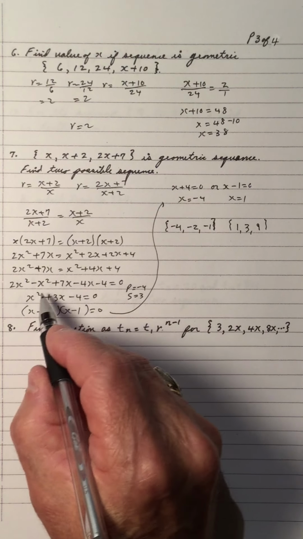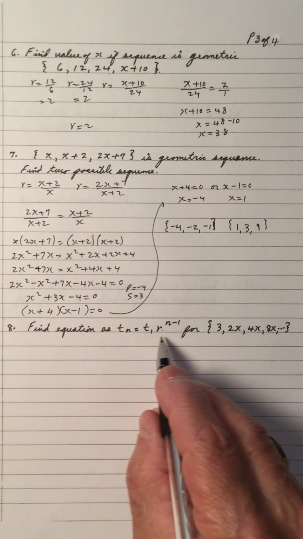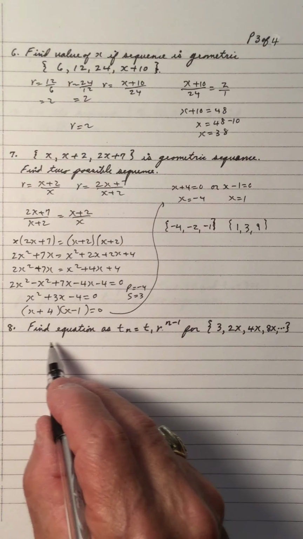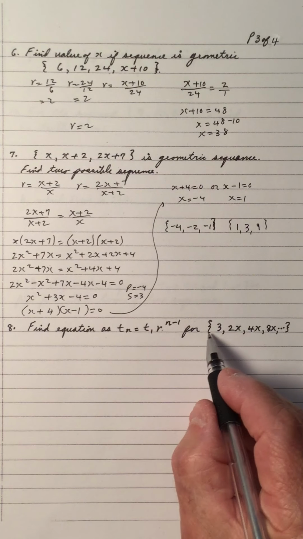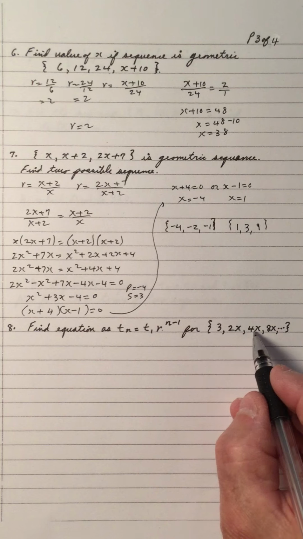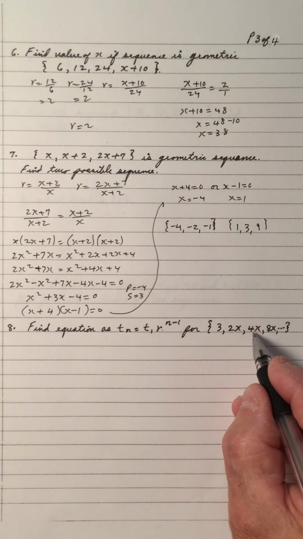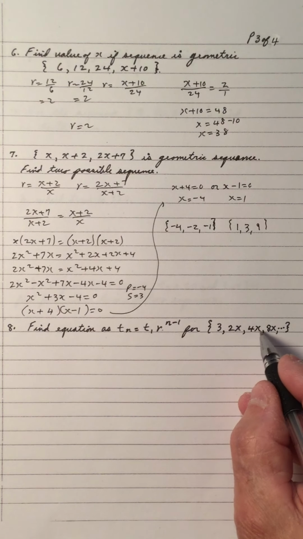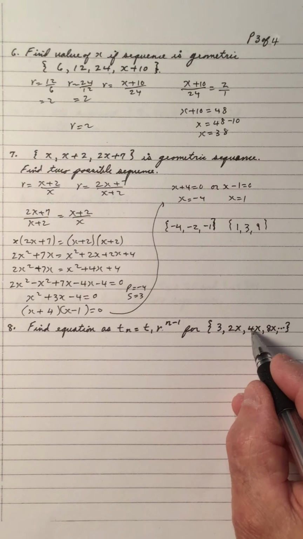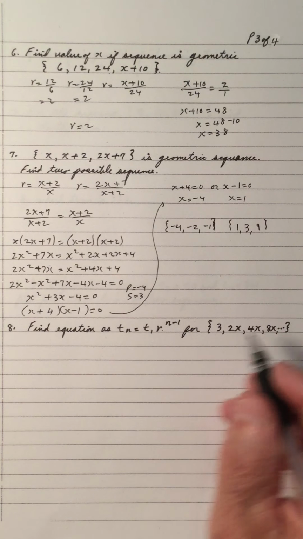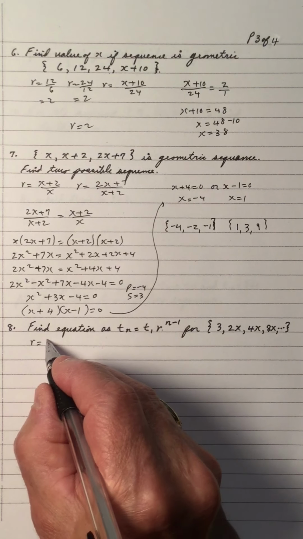Again, we end up with a quadratic, and we have two possible values of x. Find the equation for this one. Tn equals T1 times r to the n minus 1 for 3, 2x, 4x, and 8x. And if you notice that right here, you're doubling it, so the ratio is 2. So it's 2x times 2 is 4x, 4x times 2 is 8x.